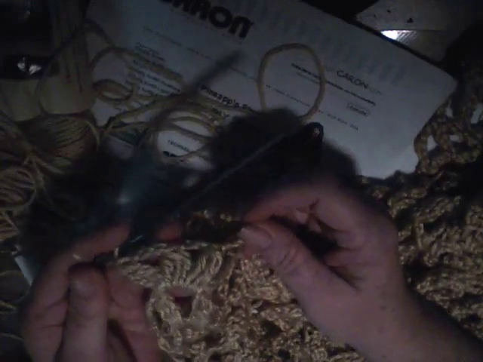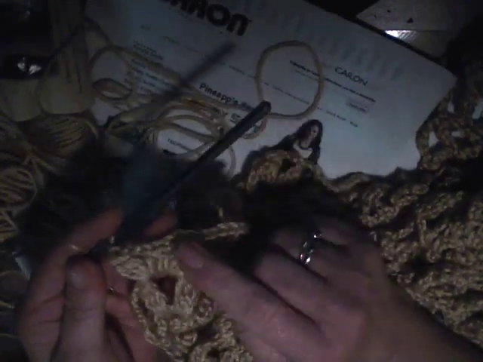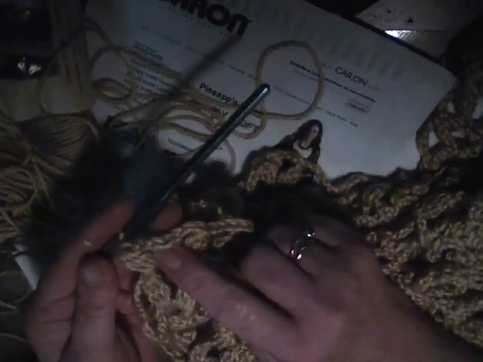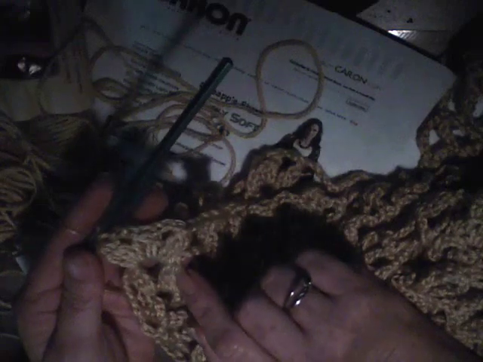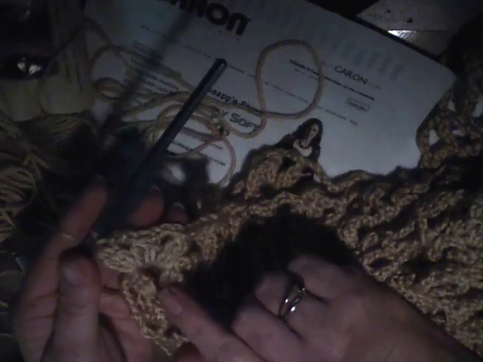And that is your triple cluster increase. Triple cluster, chain 3, triple cluster, chain 3, triple cluster, all in the same space of the triple cluster shell.